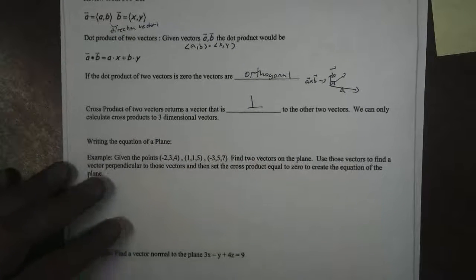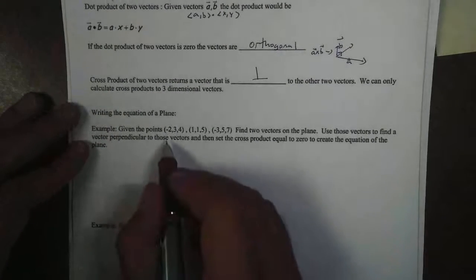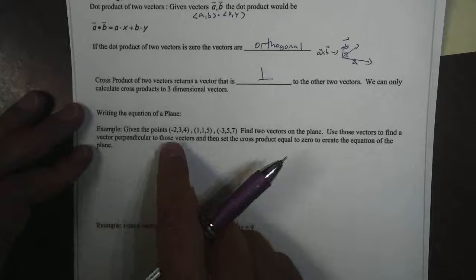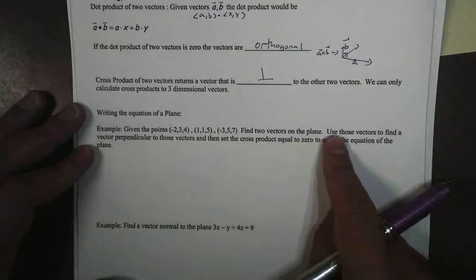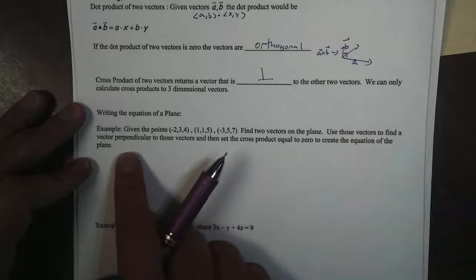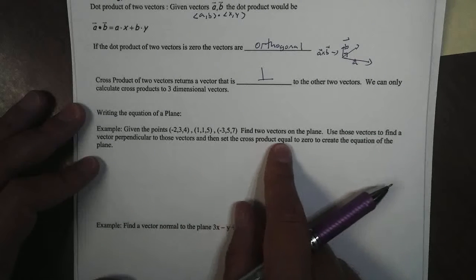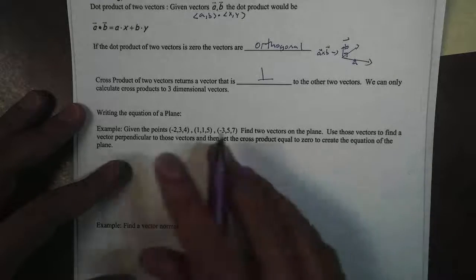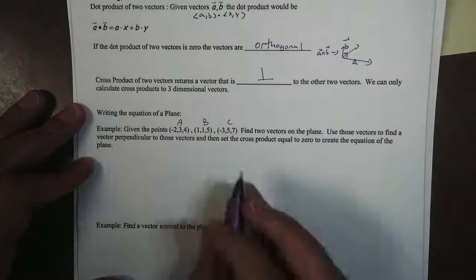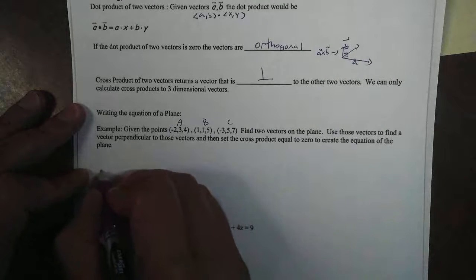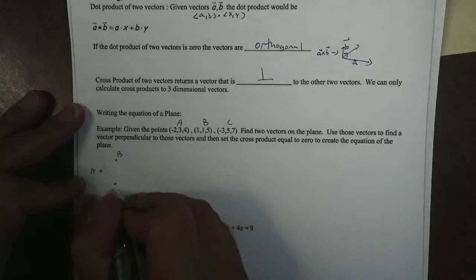Okay? All right, and speaking of writing the equation of a plane, let's go ahead and review it. We're given the following three points. We want to find two vectors on the plane, use those two vectors to find a vector perpendicular to them, and then set the dot product with that perpendicular vector equal to 0 to create the equation of a plane. We've done a lot of planes in here, so we'll call those points A, B, and C.